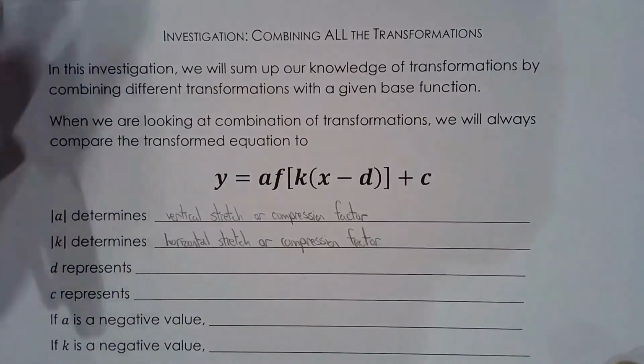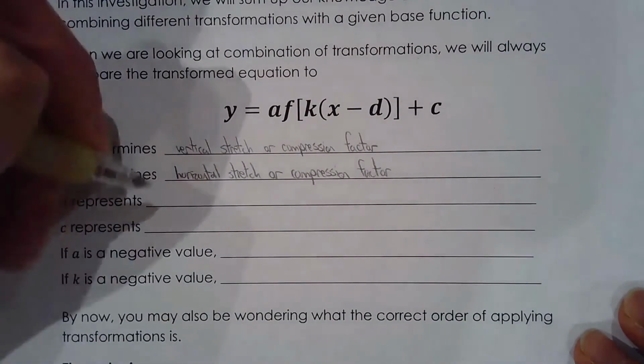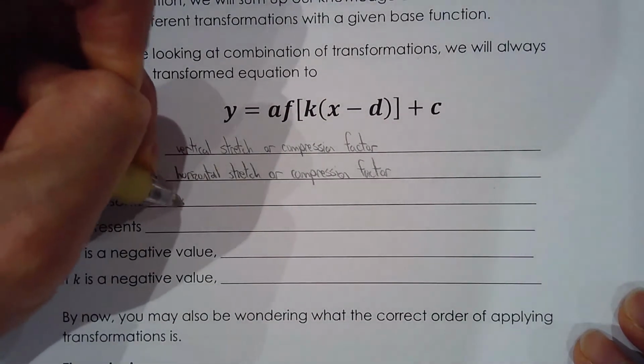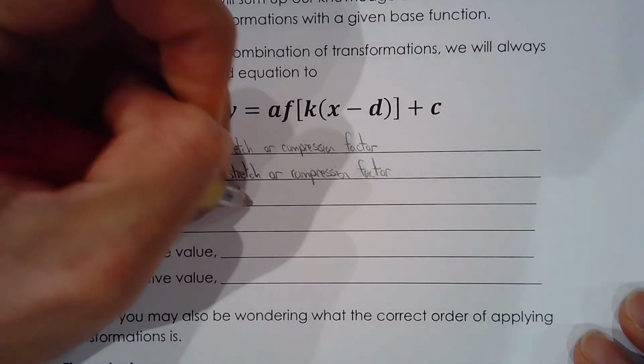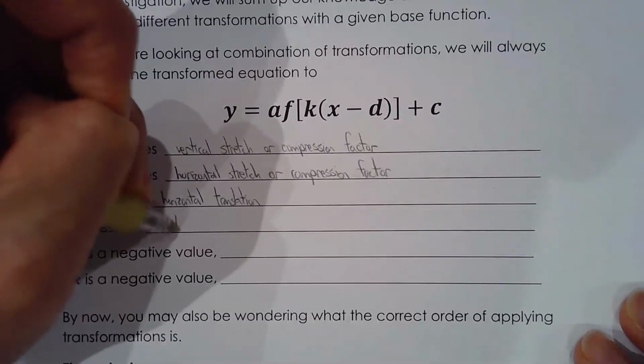D represents the horizontal translation. C represents the vertical translation.